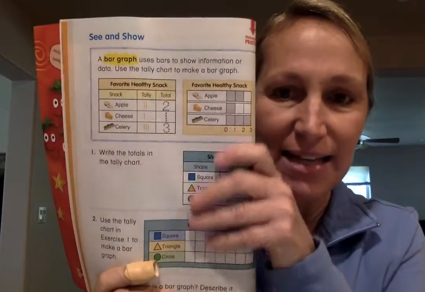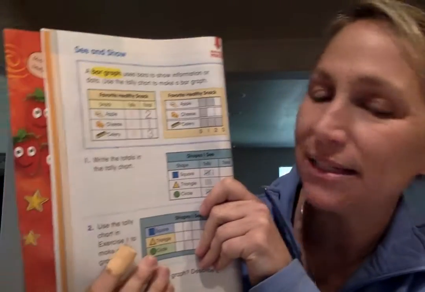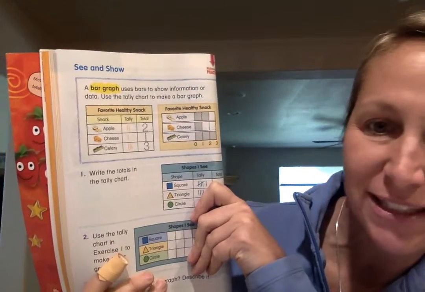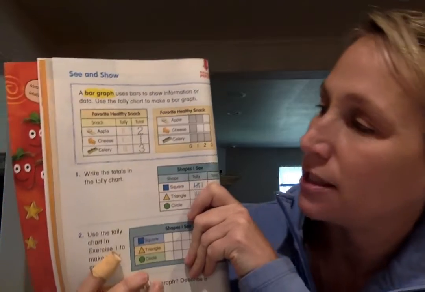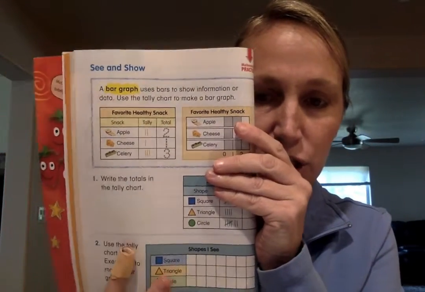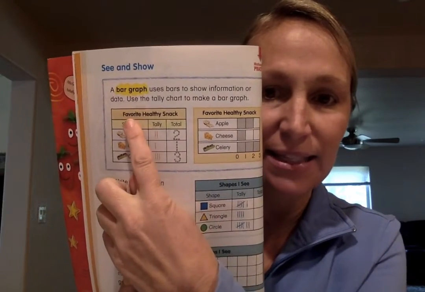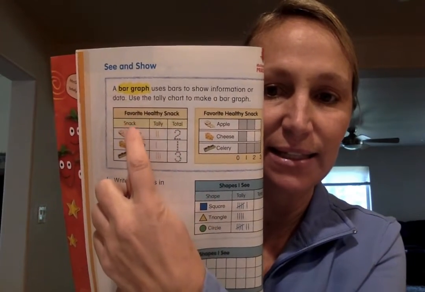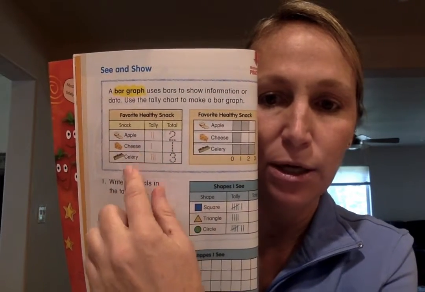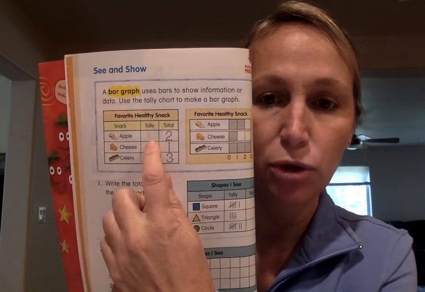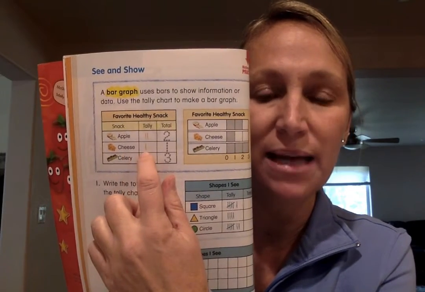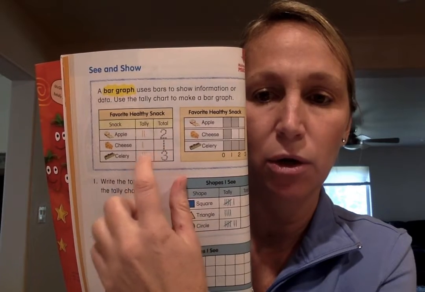It says a bar graph uses bars to show information or data. Use the tally chart to make a bar graph. So here we're familiar with that. That is a tally chart. And it says favorite healthy snacks. And it lists the snacks, the number of tally marks, and the total. So we have apple, cheese, celery. So 2 tally marks would be 2 total people for apples. 1 tally mark for cheese would be 1 total person.